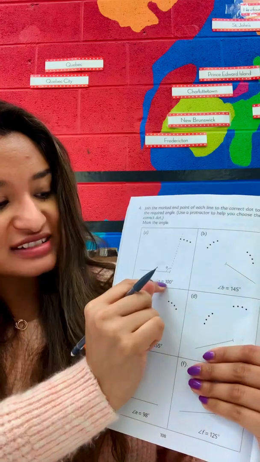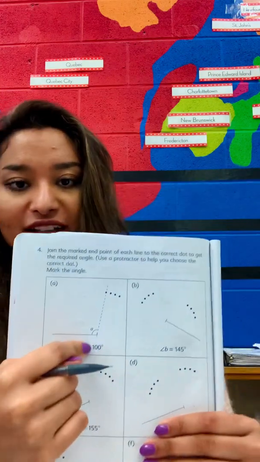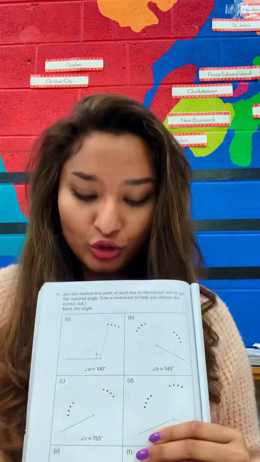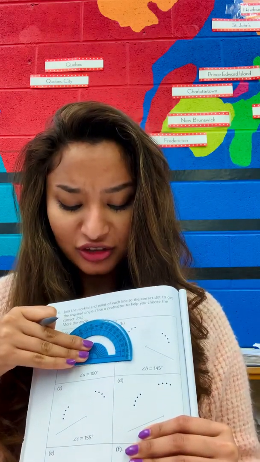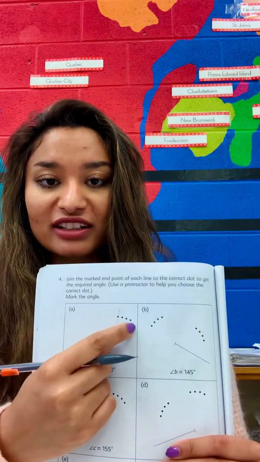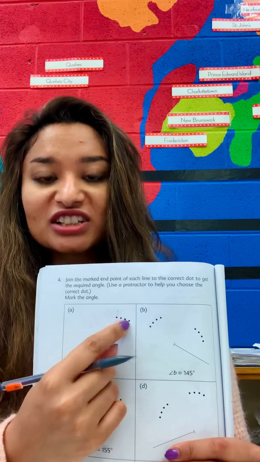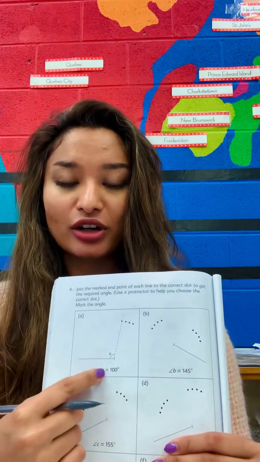Then on my next page, you have to again do the same thing. Join the marked endpoints of each line to the correct dot to get the required angle. So here they're asking you to draw a 100-degree angle. Okay, again, you're going to place your protractor right over here, and wherever on the protractor it says 100, that's where you'll draw the line to the correct dot. Okay, so one of these dots, they will be the answer. Does that make sense? So if it's 100, one of these dots.